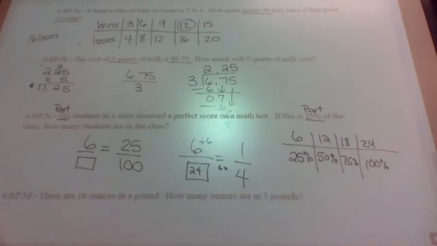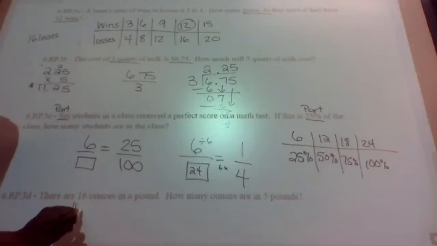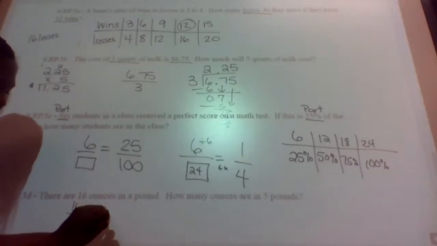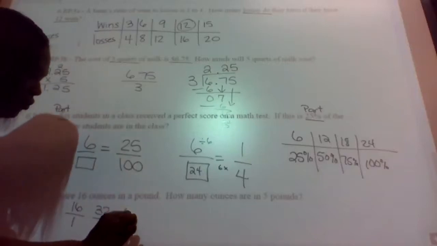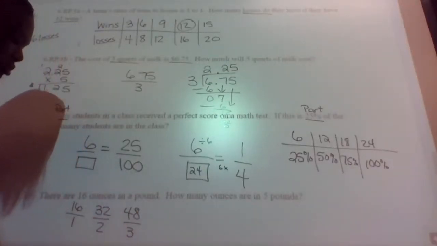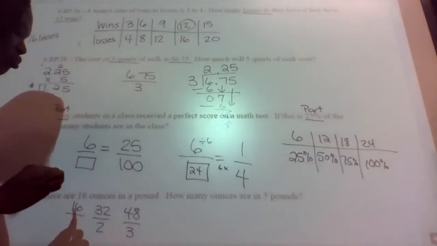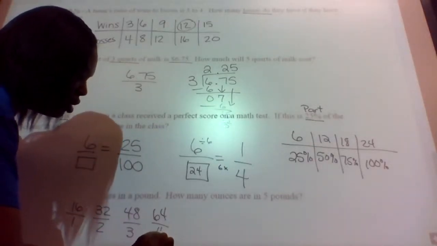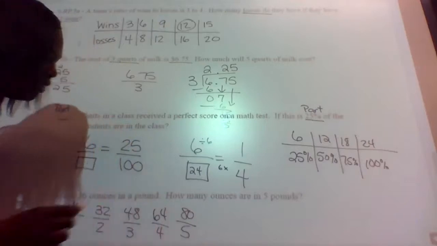All right, let's look at the next. It says there are 16 ounces in a pound. How many ounces are in 5 pounds? So what will we do here? Multiply. Because 16 goes with 1, 32 goes with 2, 48 goes with 3, 64 goes with 4, and 80 goes with 5. Good job.